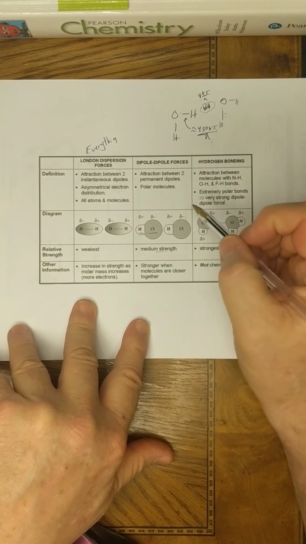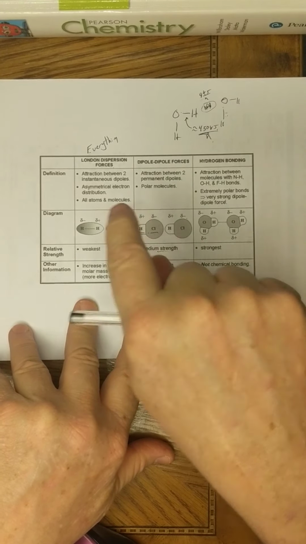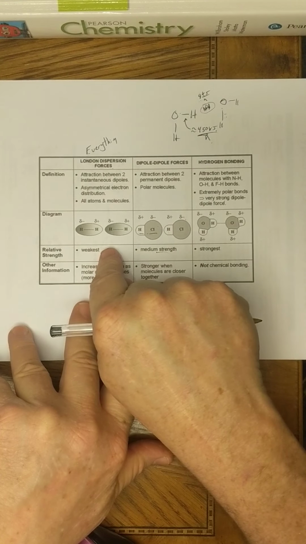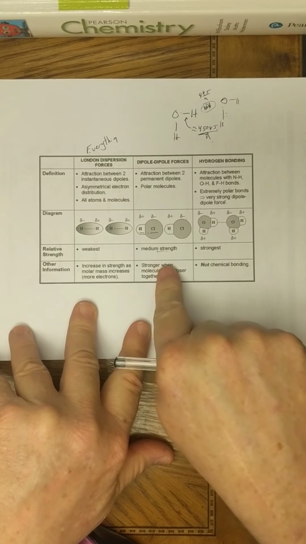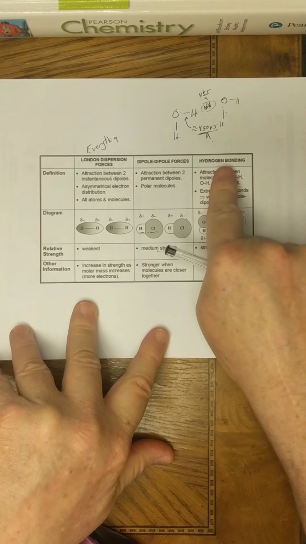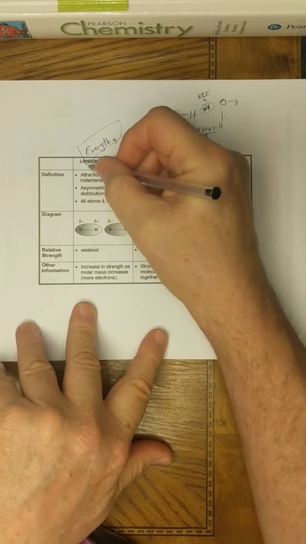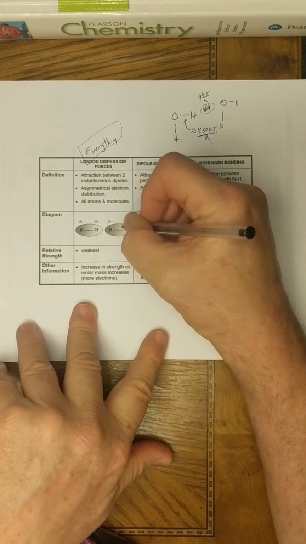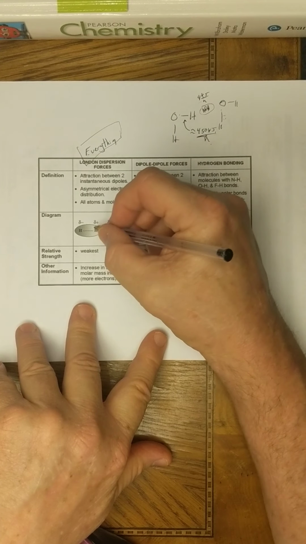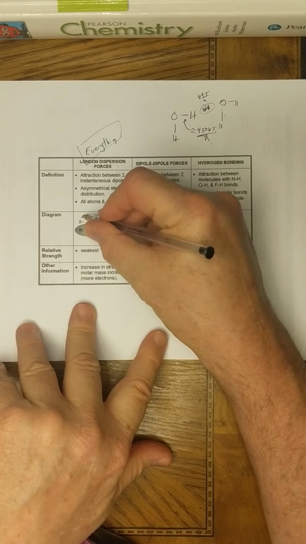Now, what's confusing to a lot of people is if you're a dipole, you still have LDF. There's still LDF in something with a dipole. If you have hydrogen bonding, you still have LDF. So LDF is in everything. It's the ability to polarize momentarily. It means the electrons can shift to one side of it.